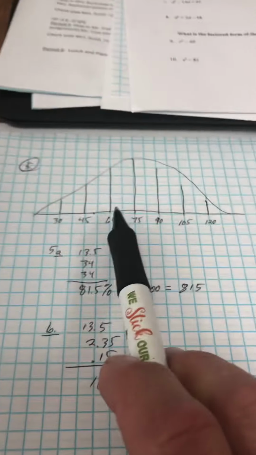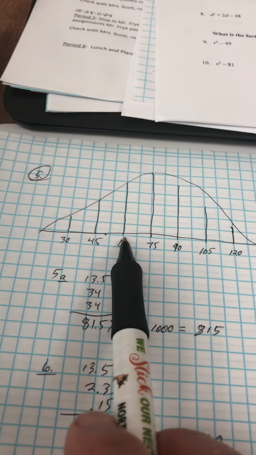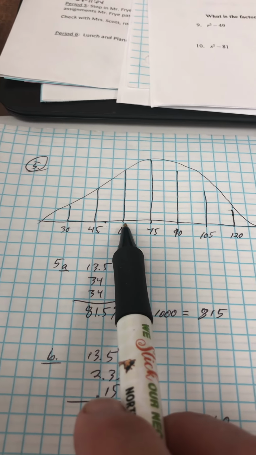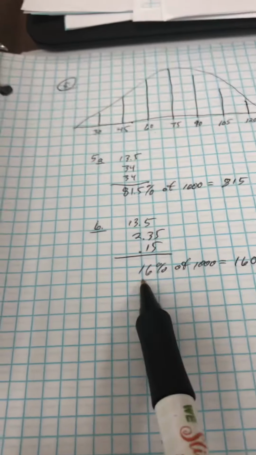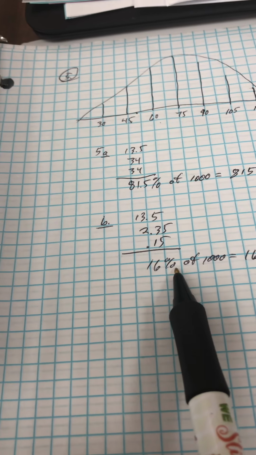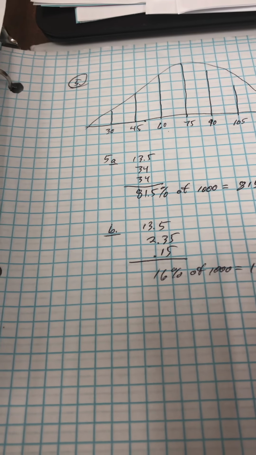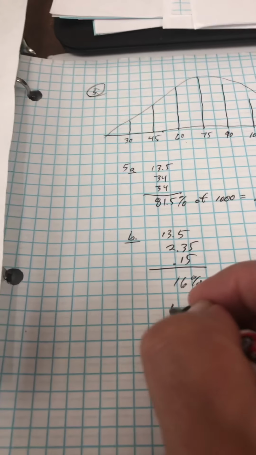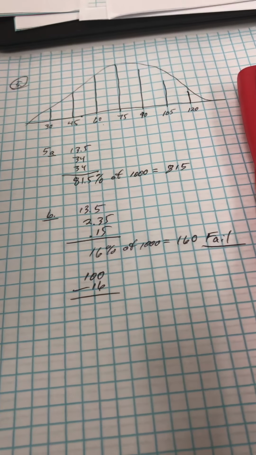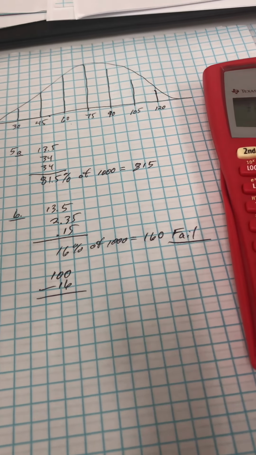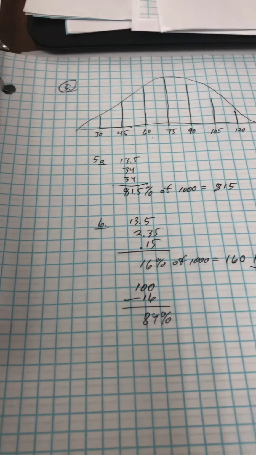If 60 is the lowest passing score, how many students are expected to pass the test? So if 60 is the lowest score, how many students are expected to pass the test? Actually, these 16% are, this would be fail. I misread that. So let's just do 100 minus the 16. So that would give us the 84% are expected to pass the test.